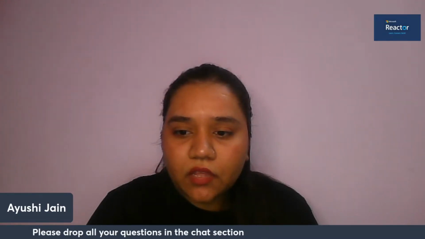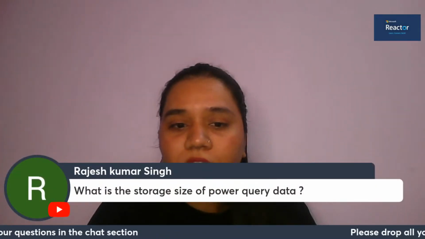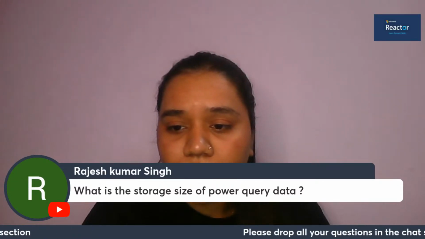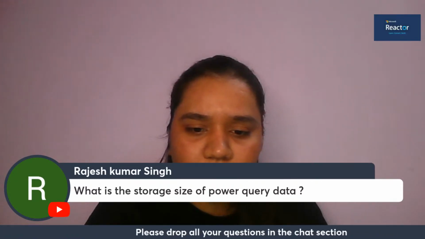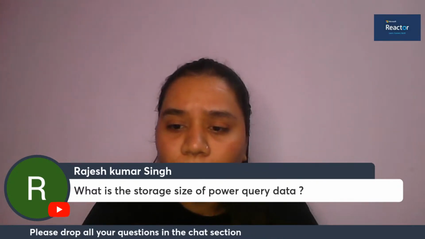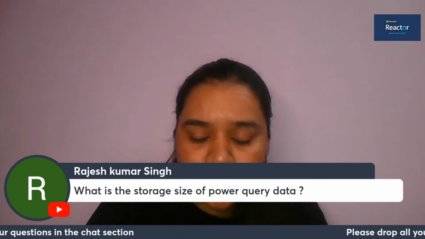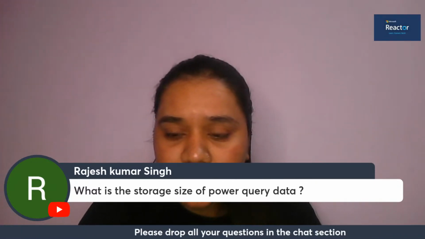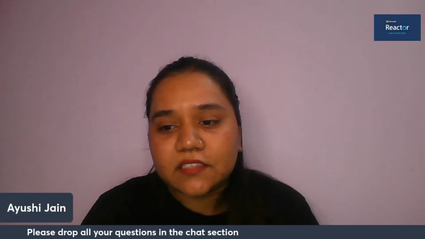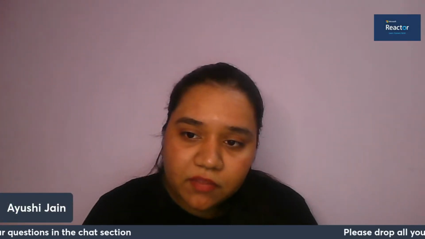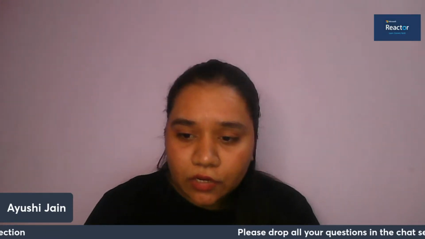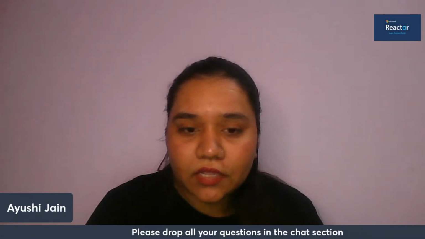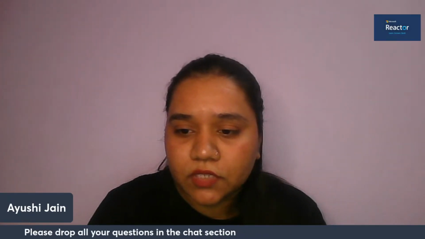What is the storage size of Power Query data? You can extract as much data as you want, depending upon the type of Power BI you have. Suppose you're using Power BI as a student, you won't be using a huge amount of data over here, so the limit will be lesser. But if you're using Pro or Premium versions where you have the entire company's data, the size would increase. So depending upon which version of Power BI you're using, the size of data that you can load to Power BI can change. Okay.